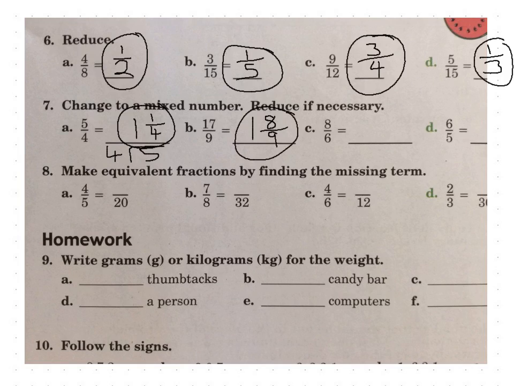6 goes into 8 one time with 2 left over. And you keep your 6. Now, it told us to reduce if necessary. This one can be reduced. It becomes 1 and 1/3, because 2 goes into both 2 and 2 goes into 6. Go ahead and do D on your own.